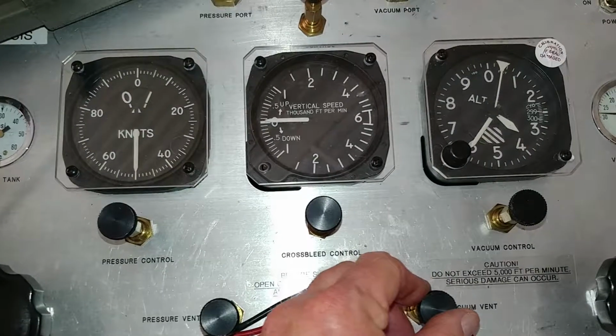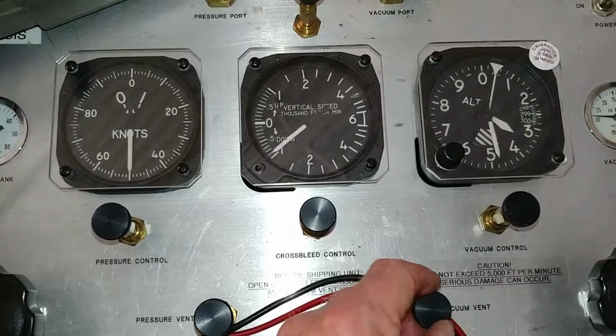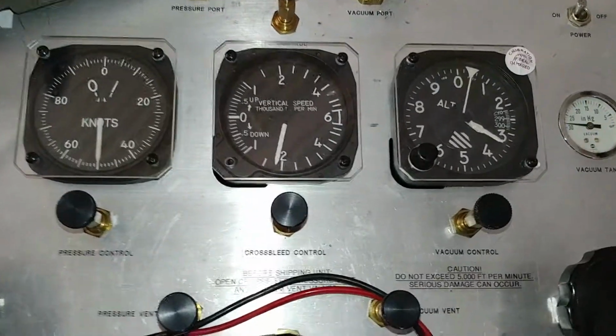But that needed to be explained so some people understand the basic functionality of a pitot static box, especially when it comes to ram air pressure.